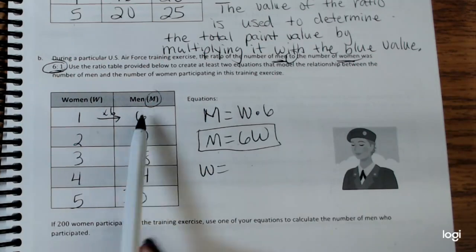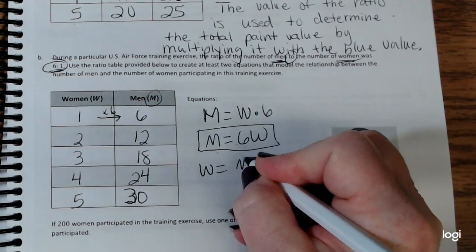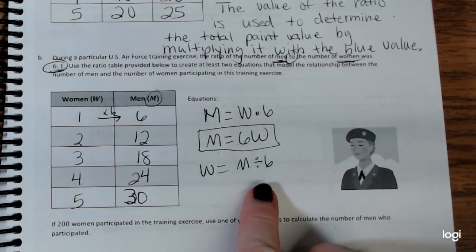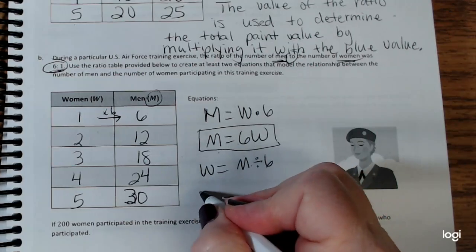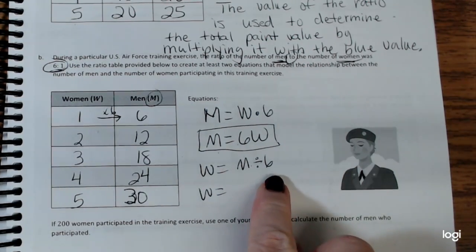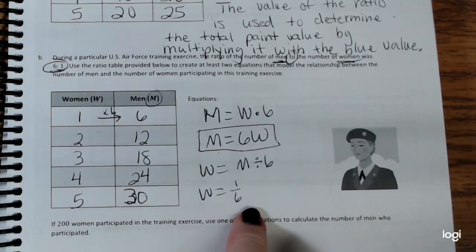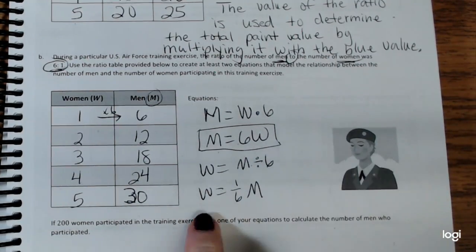So we took the men and we divided it by 6. Now we could keep our equation like this because that is correct, but we also have learned that dividing by this number also means we are cutting it into 6. So we can take 1/6 times the men.